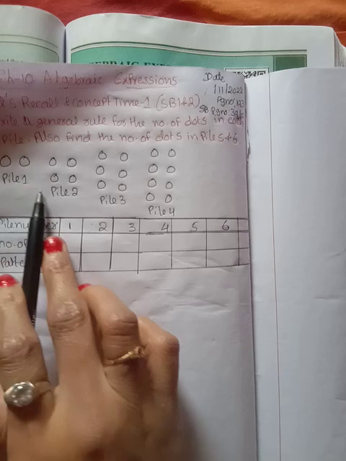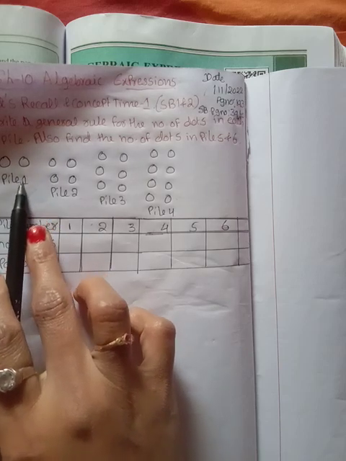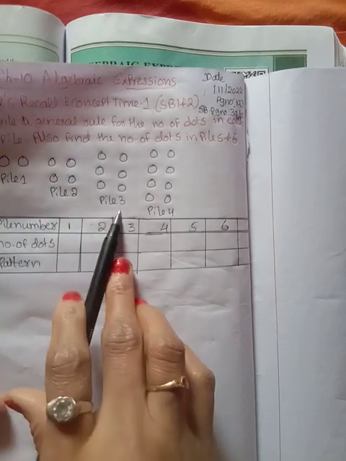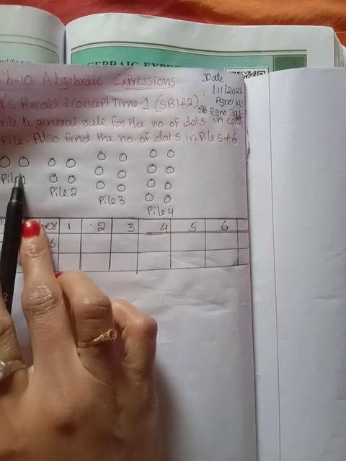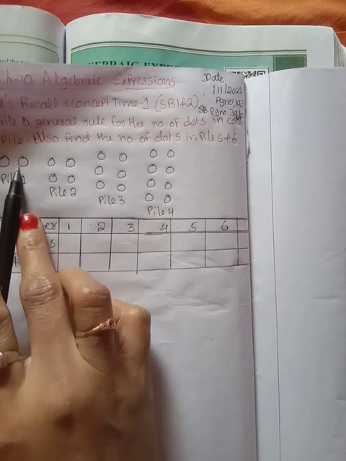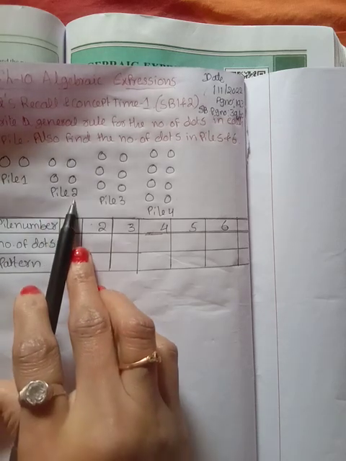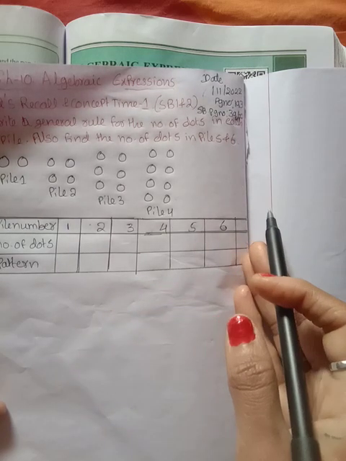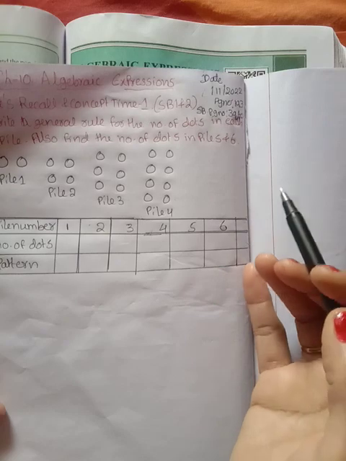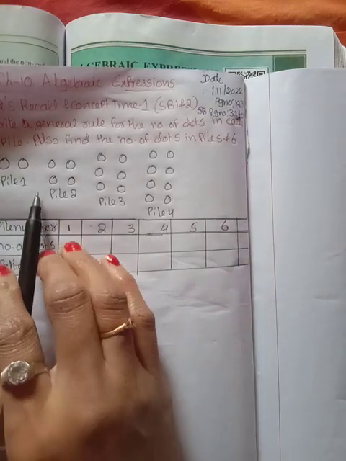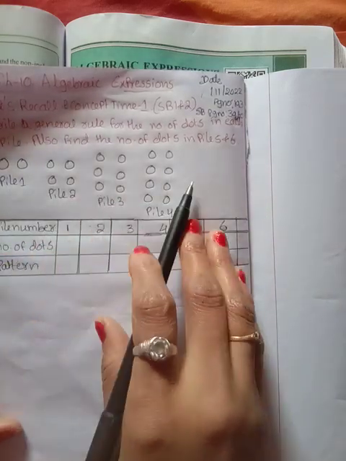File 1 has 2 dots, file 2 has 4, file 3 has 6, file 4 has 8, file 5 has 10, and file 6 has 12. So each time you add 2.